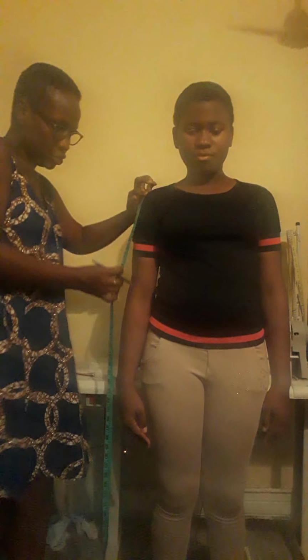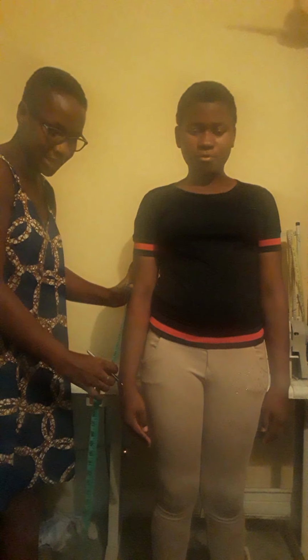So from the shoulder bone, you notice there's a dent here, there's a bone here, so that's the shoulder bone. That's where your shoulder is supposed to end and the sleeve begins. So you measure through till any point. We'll be taking 21 for the sleeve length. We'll also be measuring the elbow length.